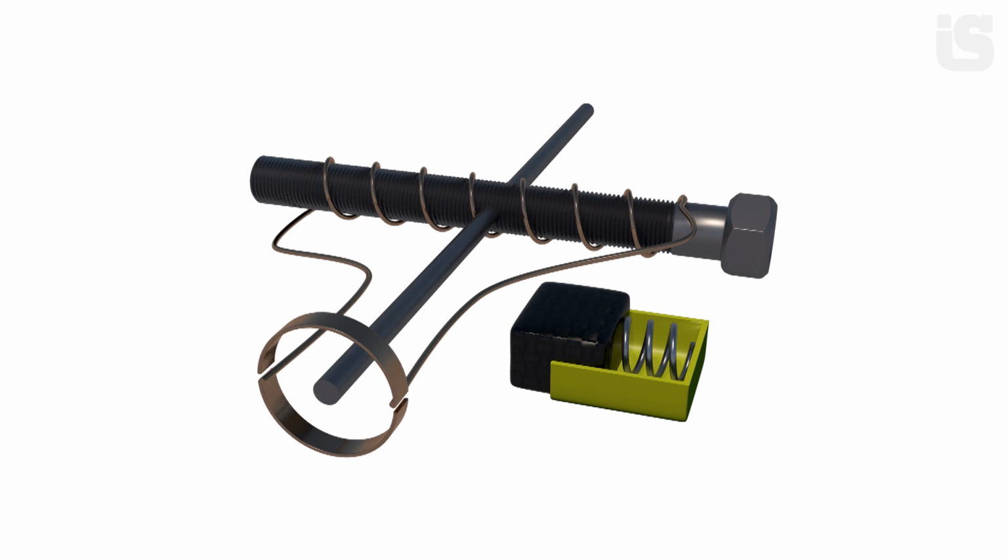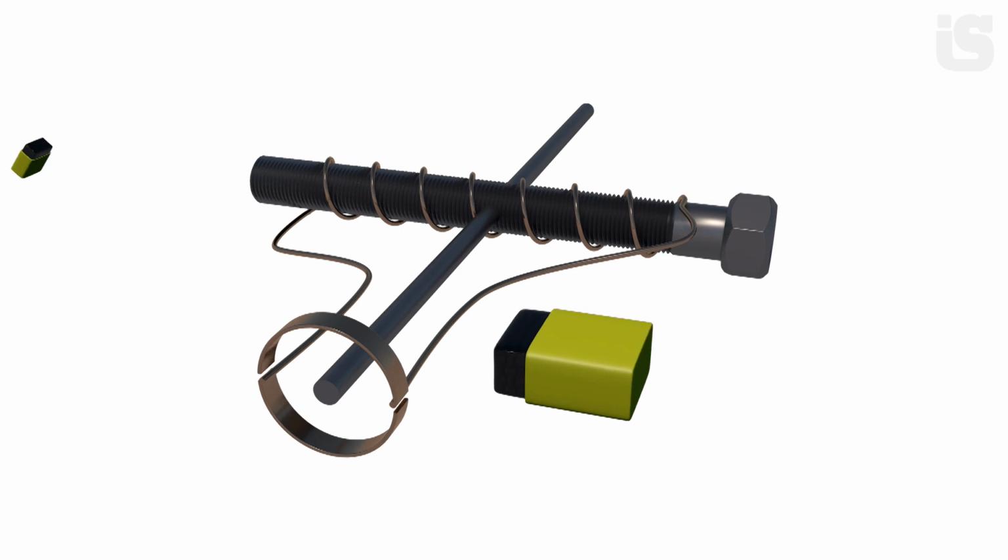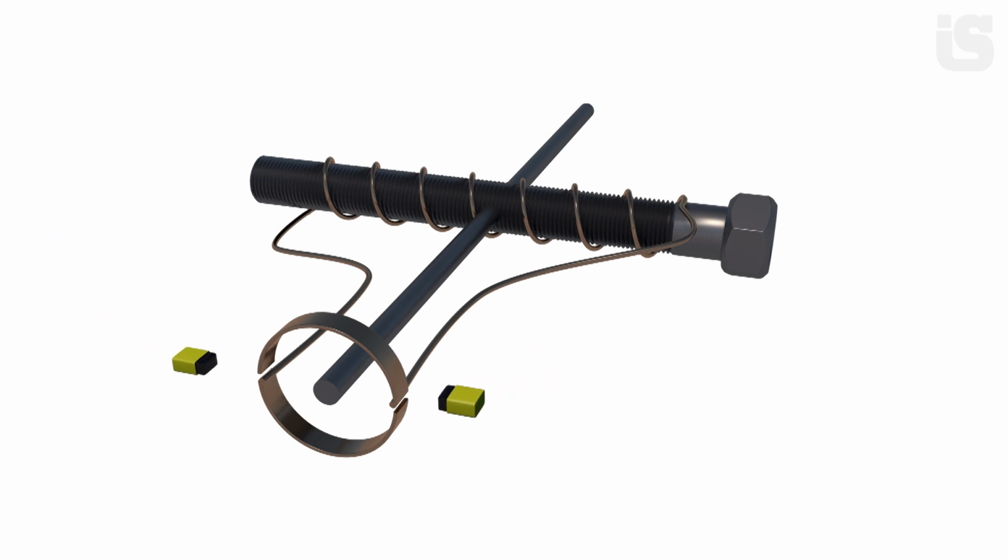Add brushes. The brushes will slide along the commutator ring. Springs are installed in the brush housing to ensure constant contact between the brushes and the commutator ring. Current will flow through the wire, brush, commutator, spiral winding, and back through the commutator, brush, and wire.